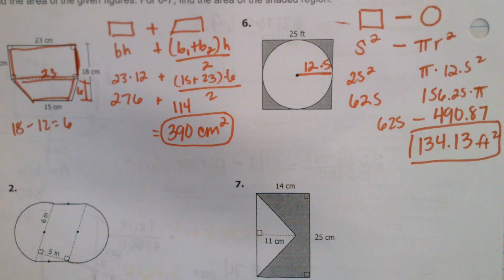Okay, go ahead and take a moment to try 2 and 7, and we can go over those. And then 8, 9, and 10 at the top of this paper.